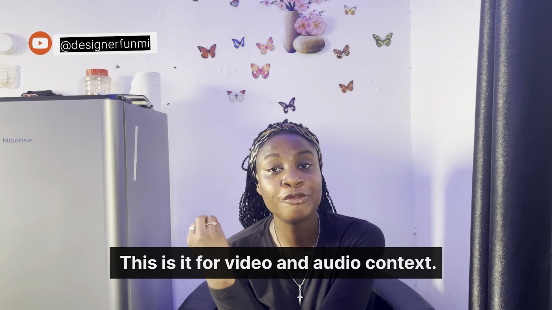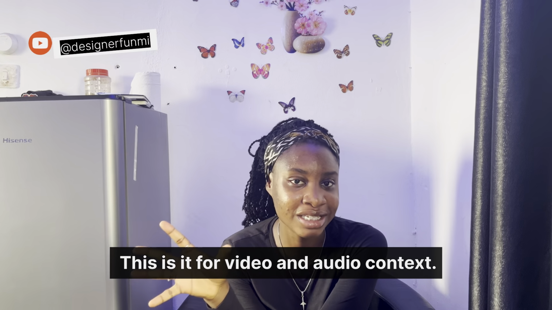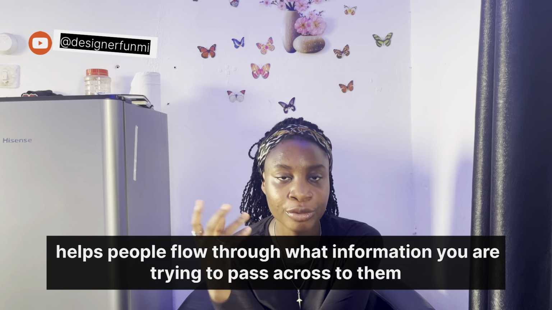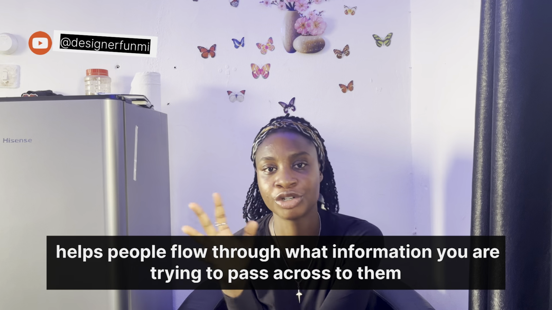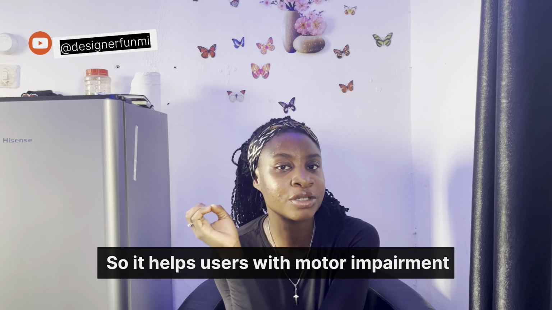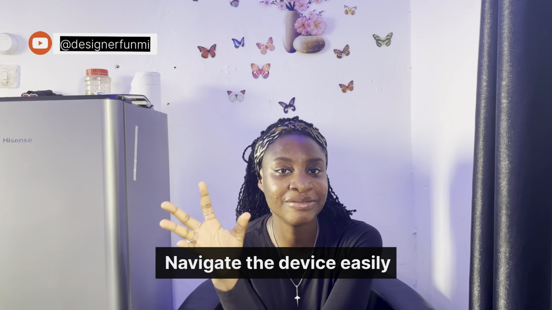Then we have live caption. So this is used for video and audio content. When you're watching a video like mine, you can see that there is caption. So it also helps people follow the information you're trying to pass across to them. Then we have assistive touch. So it helps users with motor impairment navigate the device easily.